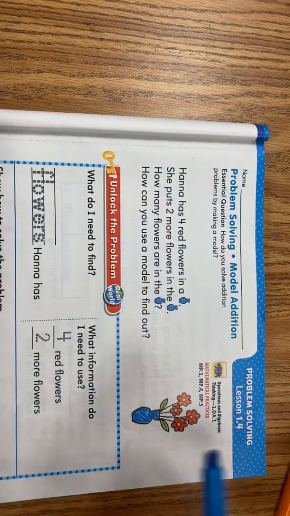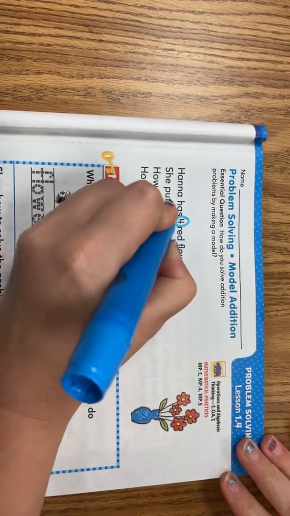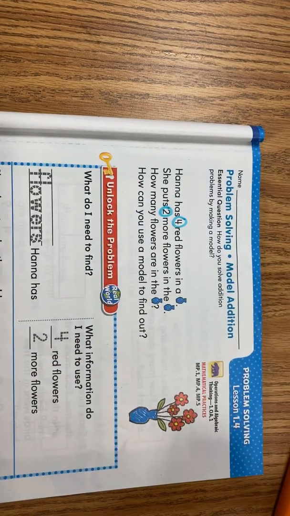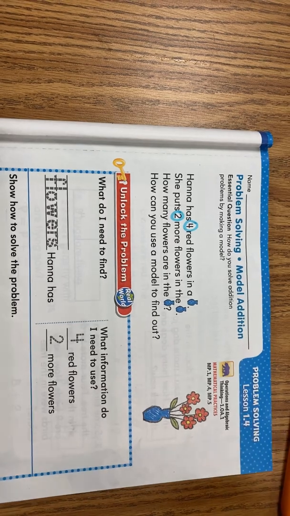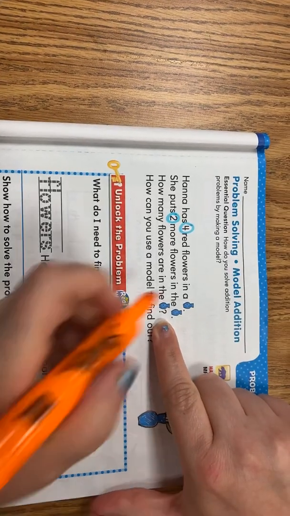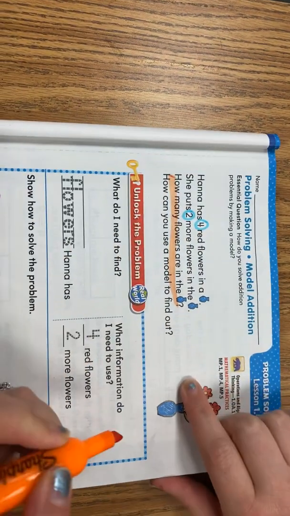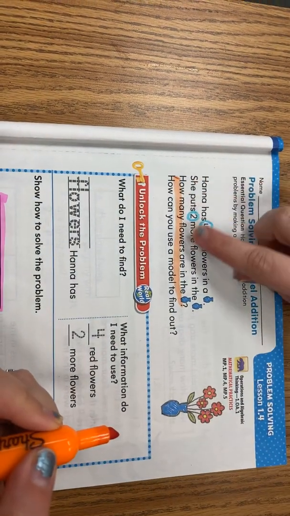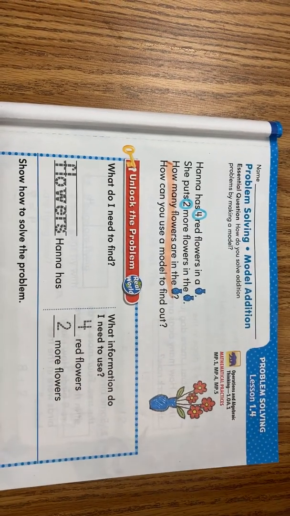And again, using my cube, I'm going to circle my numbers, 4 and 2, underline my question, and as I said, start at your question mark and go all the way back to your capital and period, and that will tell you what your question is. So how many flowers are in the vase? That's what they're asking. Okay?